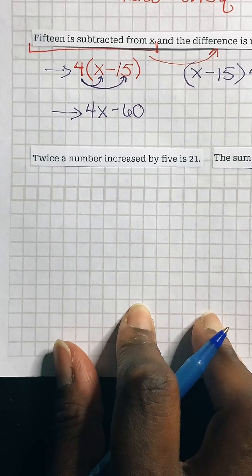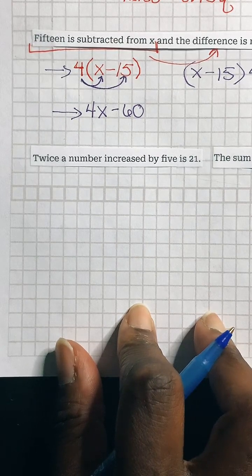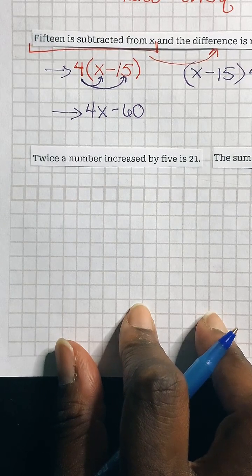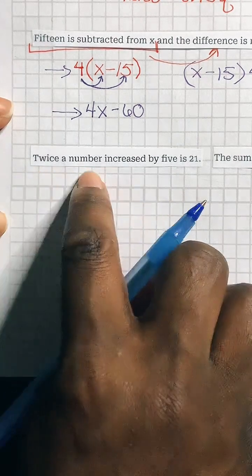So what do you think, guys? What's the equation? We're going to solve it, but let's set up the equation. Twice. What does twice mean? Two times. Yes. Okay. So 2 times a number.